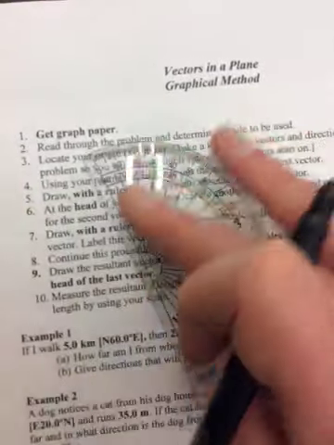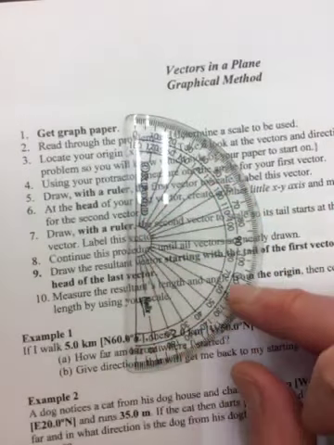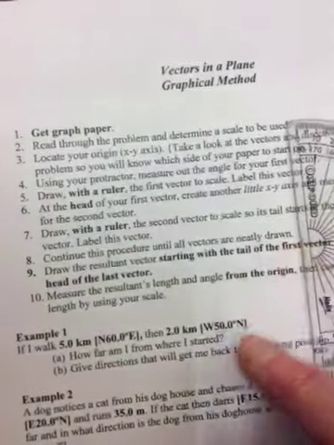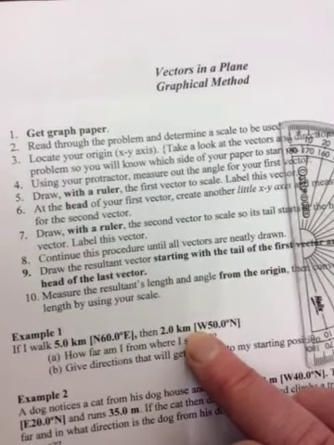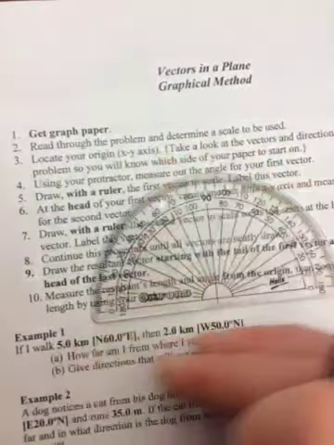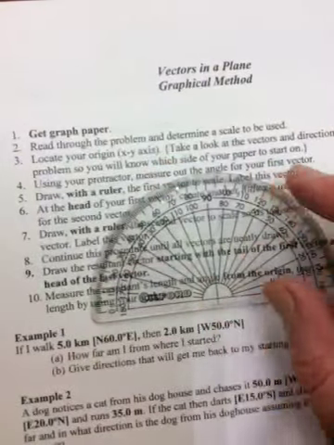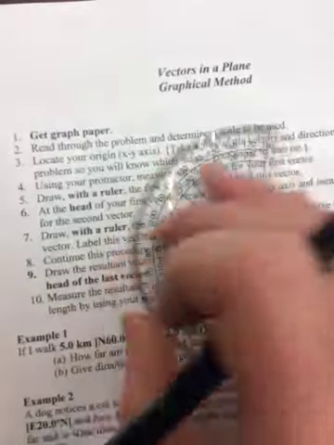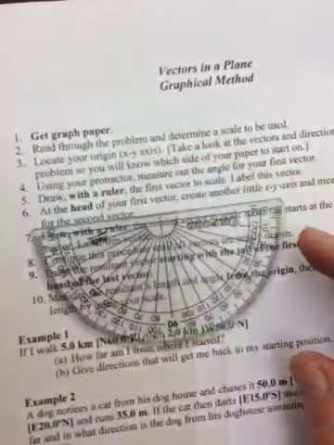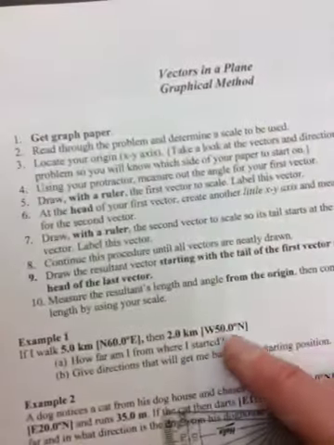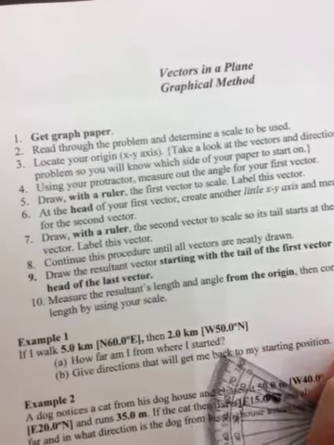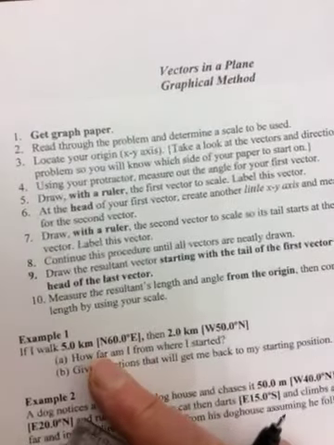And if it was south 60 degrees east, you'd line it this way. If the first direction is west, like in the second one, then your protractor is going to go either horizontal with the bulging part up or horizontal with the bulging part down, depending on if the second one is north or south. Okay? So our first one is north 60 degrees east.